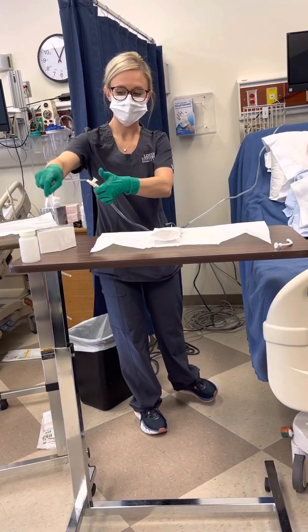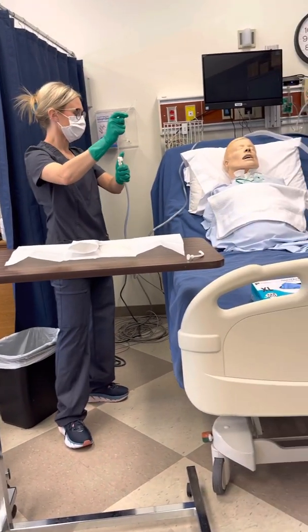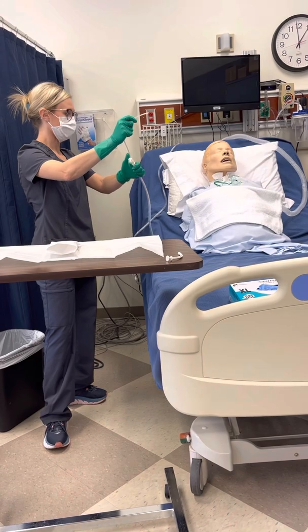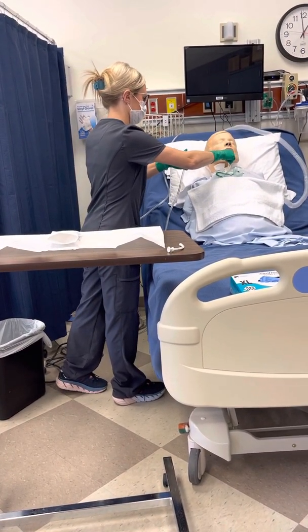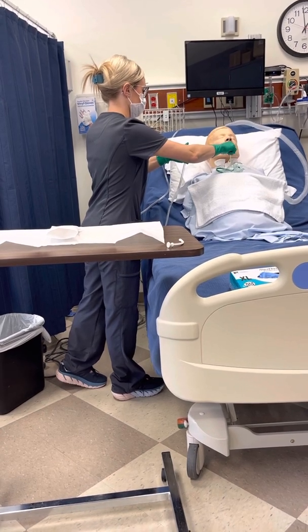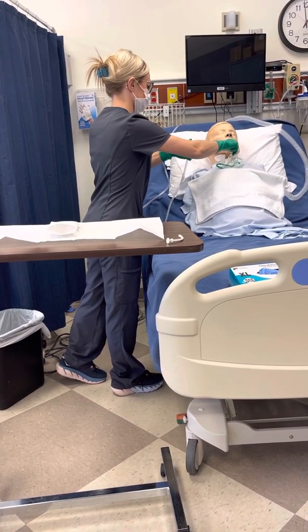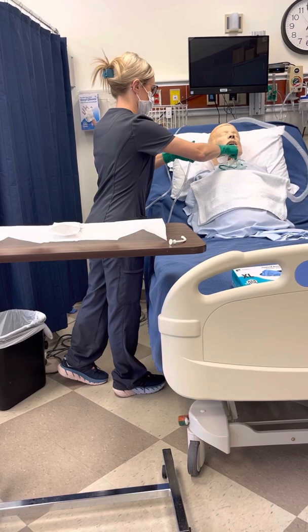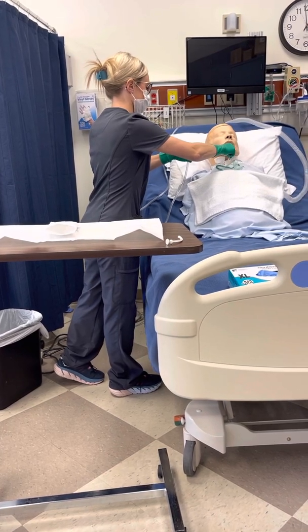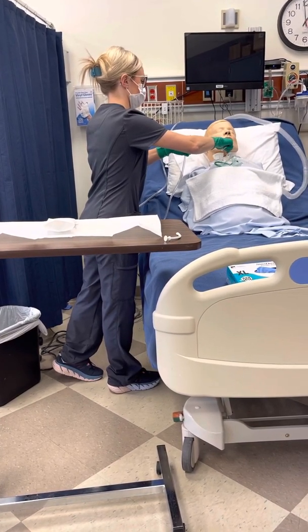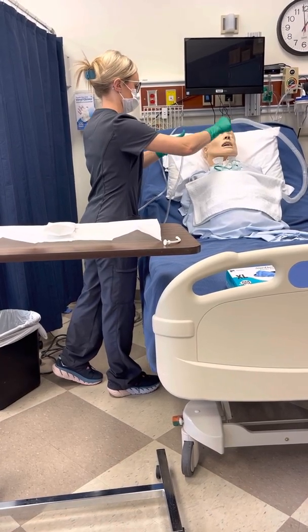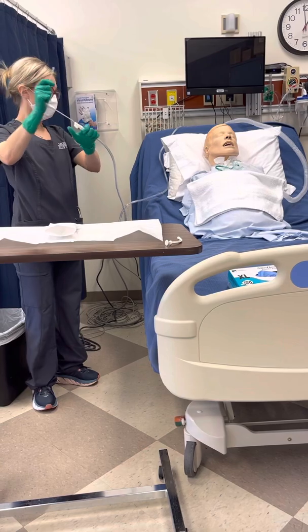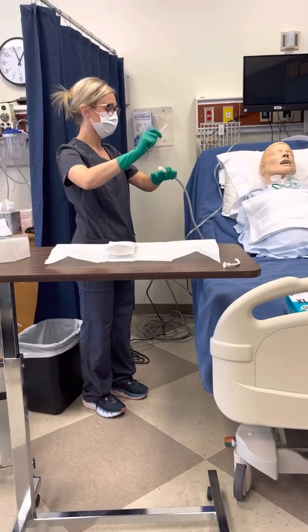Making sure to clean it out, giving my patient at least 30 seconds to a minute to breathe. I'm going to go again until my patient either coughs or I meet resistance. Okay, met resistance. I'm going to do intermittent suctioning again for no longer than 10 to 15 seconds. Okay, and at this time, there are no more secretions.